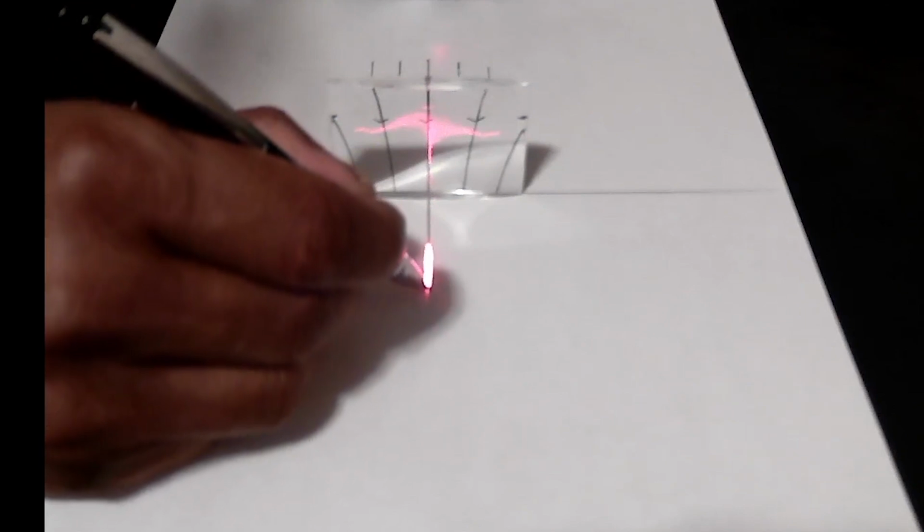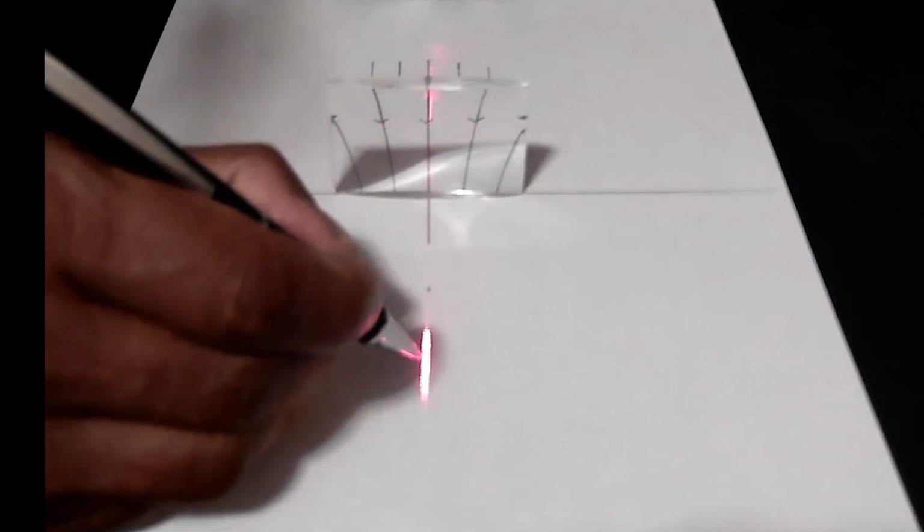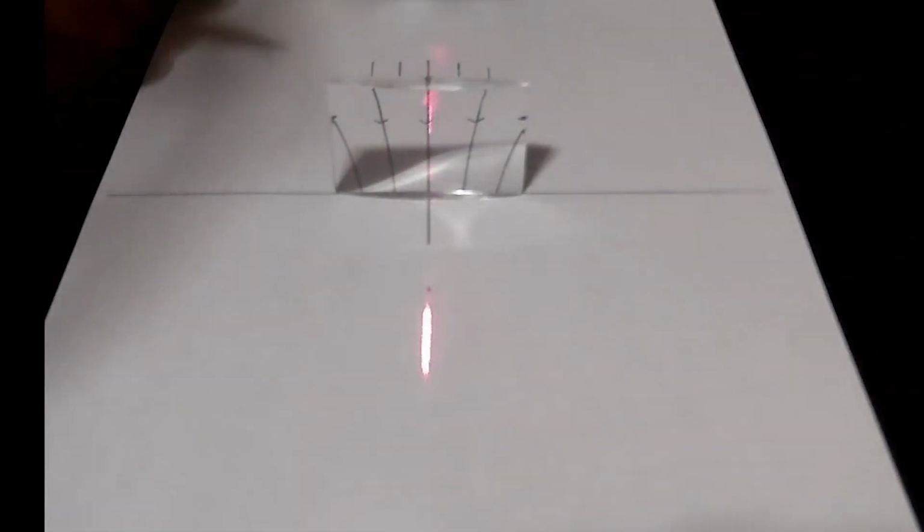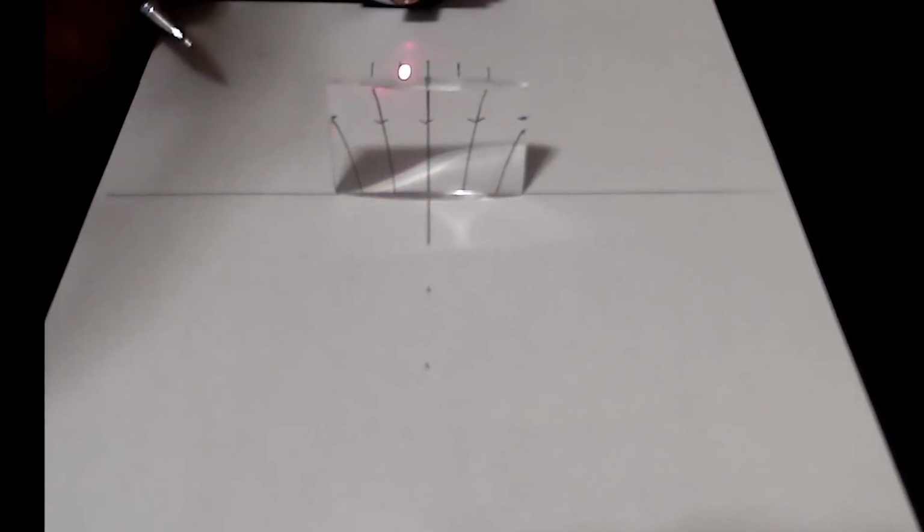Again, get those 2 points, get any 2 points so you can trace the ray. Then move it to the next one. Again, make sure it's falling on the line. So make sure it's passing on the line a little bit more.